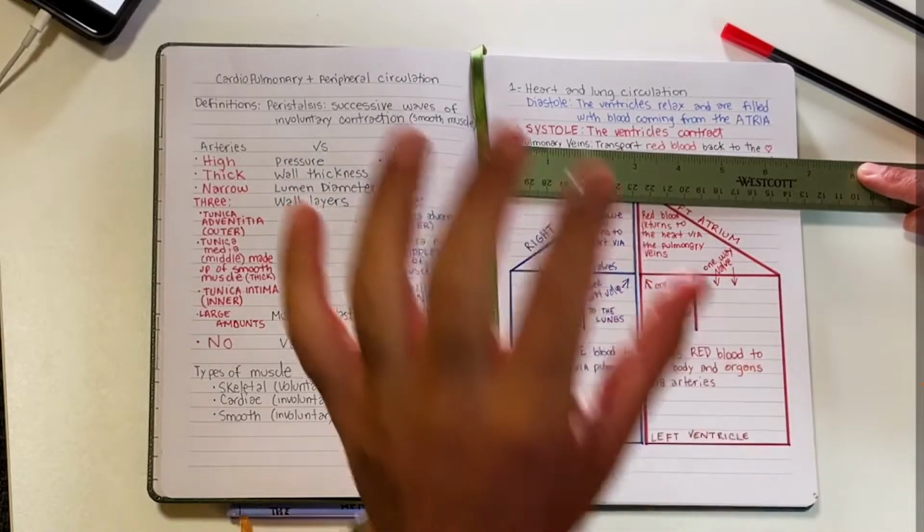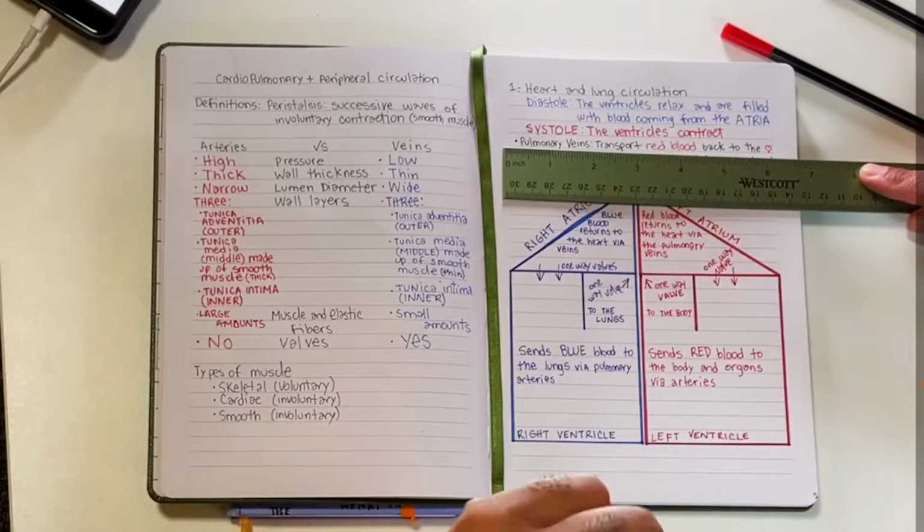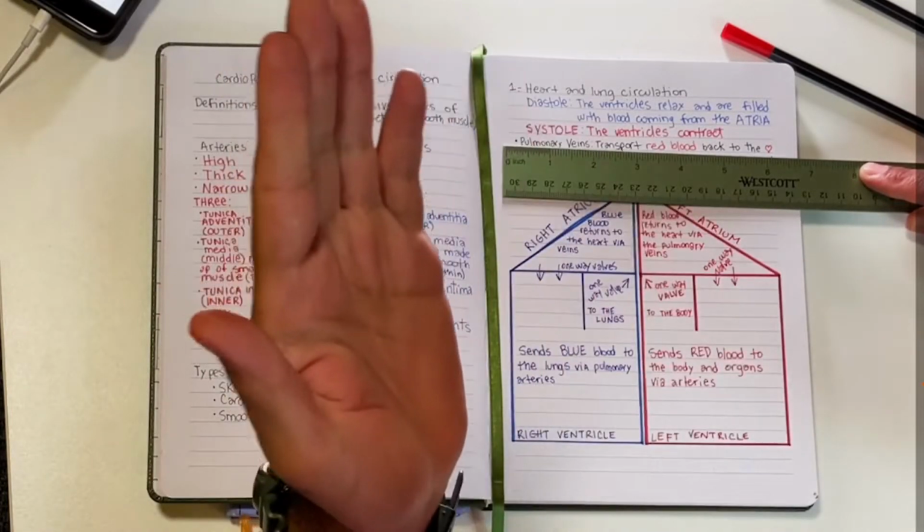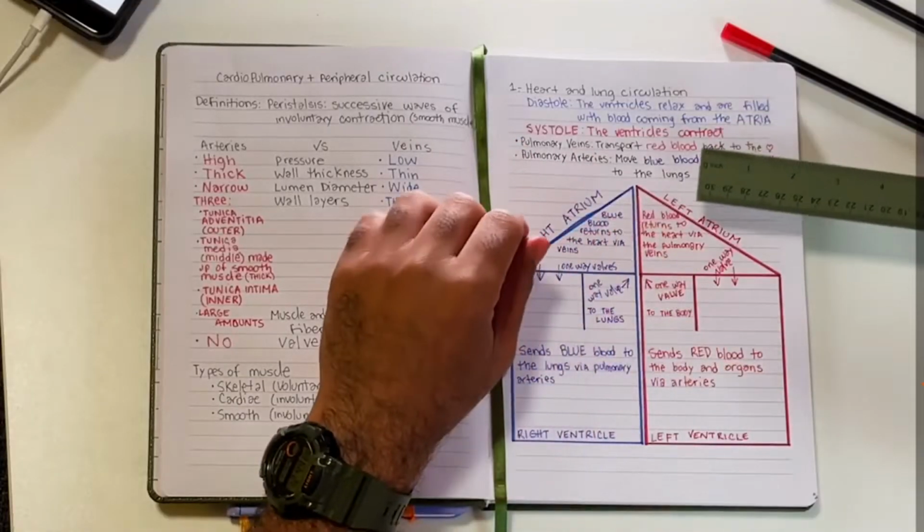Specific to the heart, pulmonary veins transport red blood back to the heart. People get confused sometimes because when you're looking at general circulation, the arteries take blood to the organs. When you're looking at heart circulation, the veins are taking the red blood to the heart itself. And pulmonary arteries move blue blood from the heart to the lungs. So it's flip-flopped.